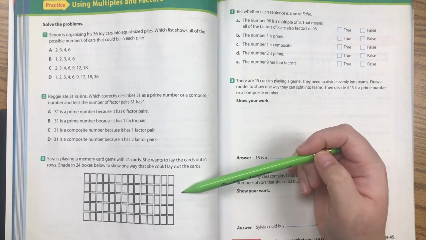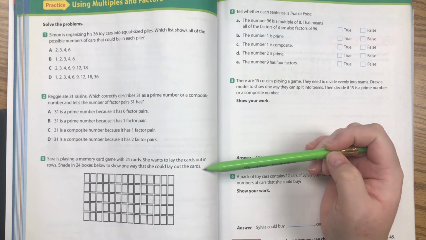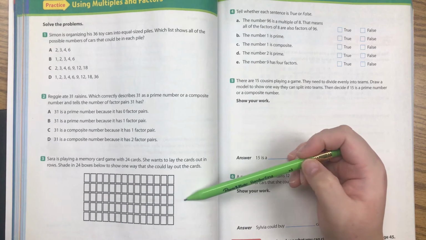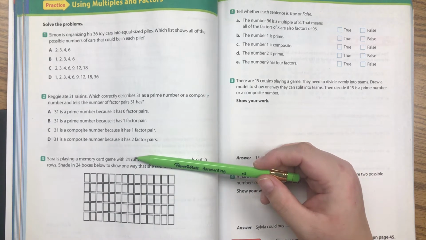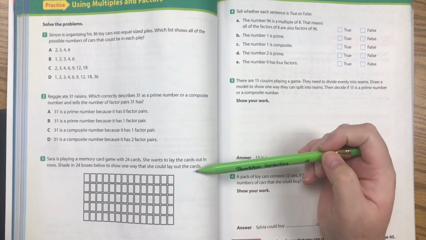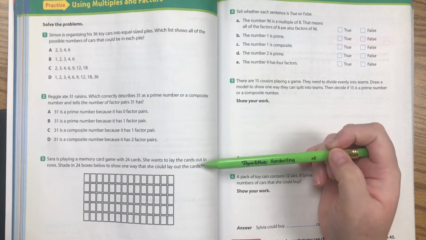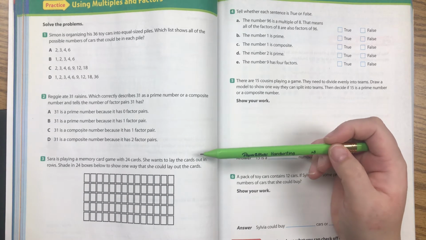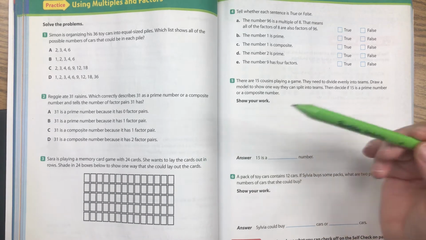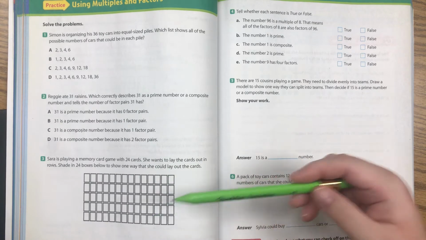Number 3, Sarah is playing a memory card game with 24 cards. She wants to lay the cards out in rows. Shade in 24 boxes below to show one way that she could lay out the cards. Now, we've worked with 24 throughout this lesson, and we know there are several different ways that will work, but you only need to do one way that works and make sure that your cards are in equal rows. So go ahead and shade those in.